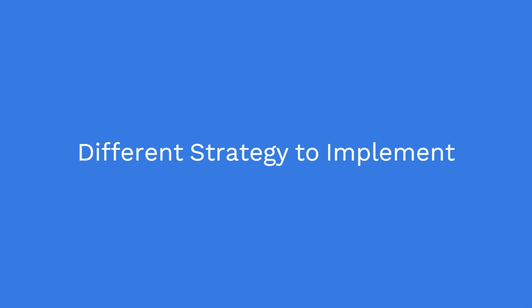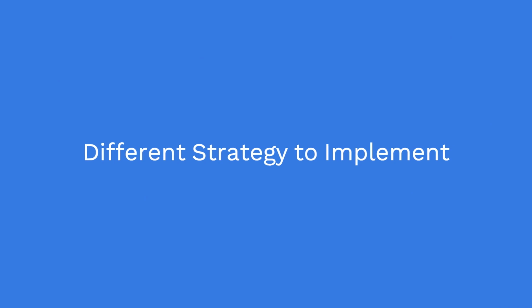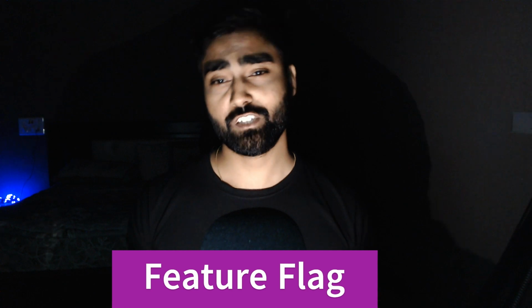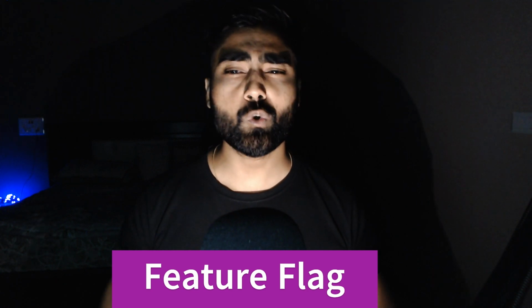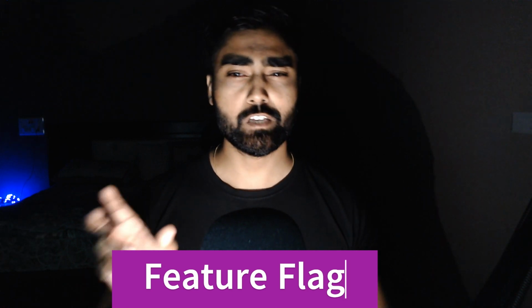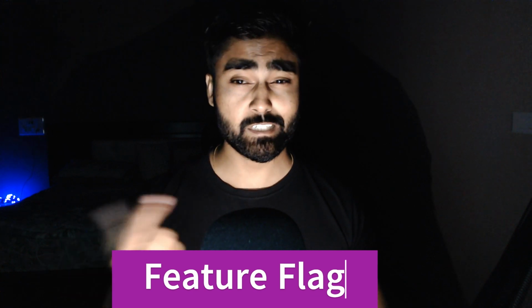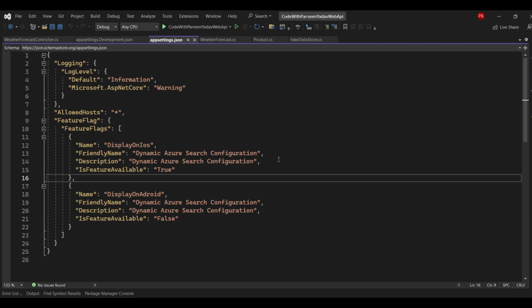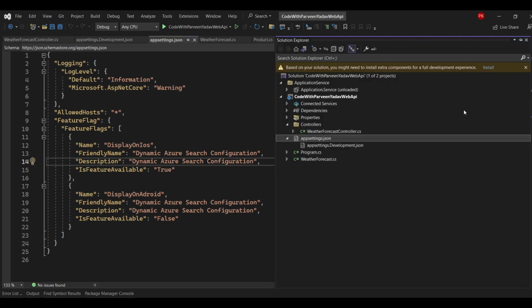Now, different strategies to implement it. The first strategy, and the famous one that everyone uses, is called feature flag, right? So what is a feature flag? With a feature flag, there is no user interface to control the new feature or old feature switch. If you look at my Visual Studio, you can use either web.config or appsettings.json file, or any file from where you want to access the configuration values.